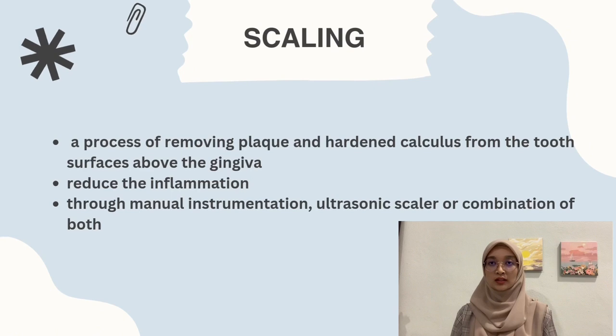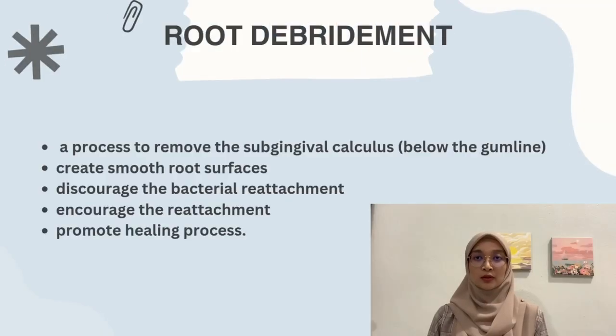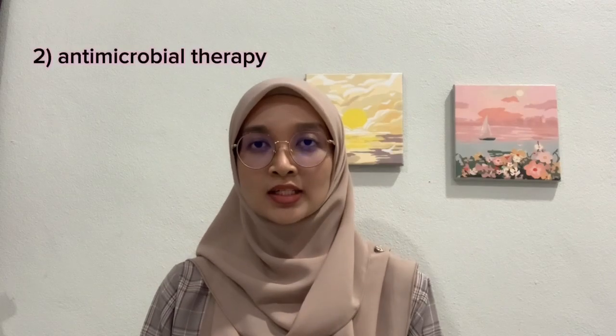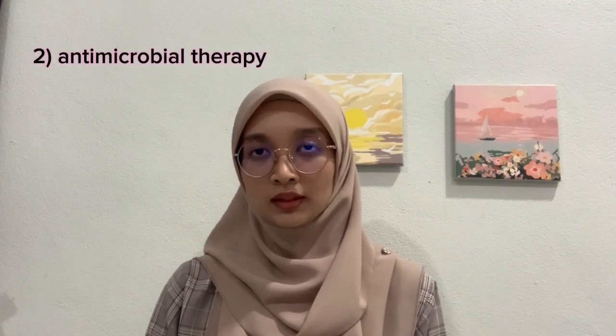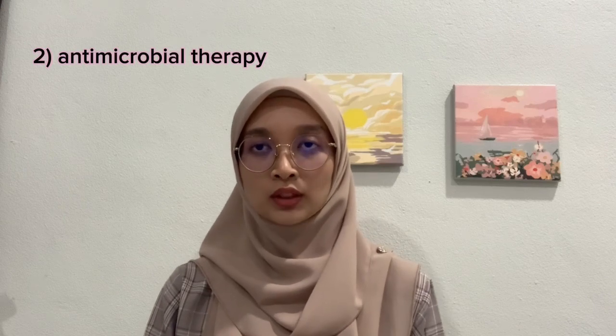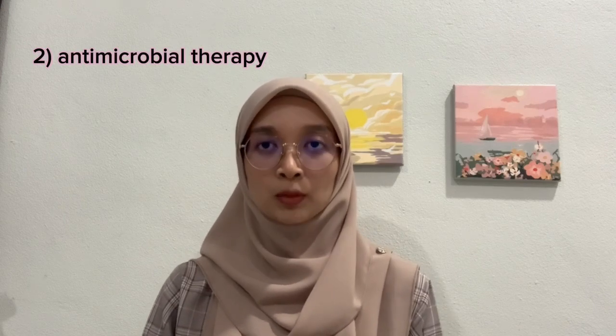It can be performed either through manual instrumentation, ultrasonic scaler, or combination of both. Root debridement is a process to remove the subgingival calculus which is below the gum line. This will create smooth root surfaces which discourage the bacteria reattachment and encourage the reattachment of the gum tissue to the tooth and promote healing process. The second is antimicrobial therapy. This method uses an antimicrobial agent such as chlorhexidine or antibiotics to reduce the bacterial infection in periodontal pocket.